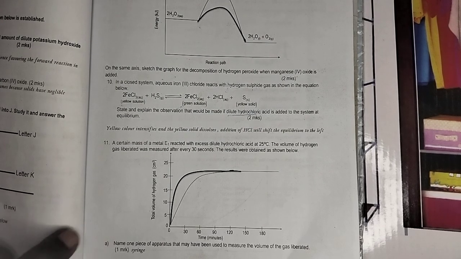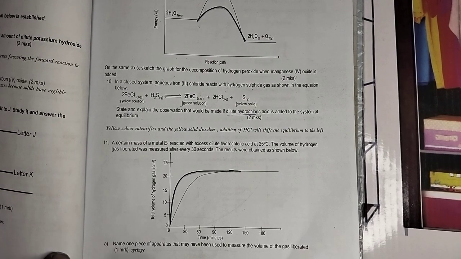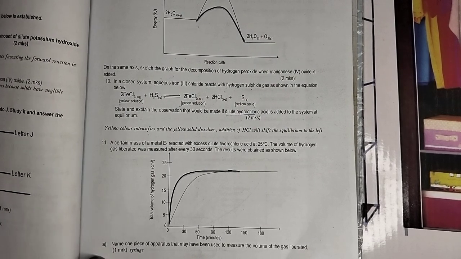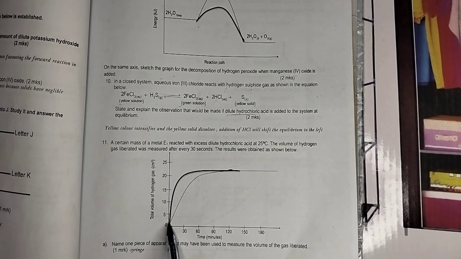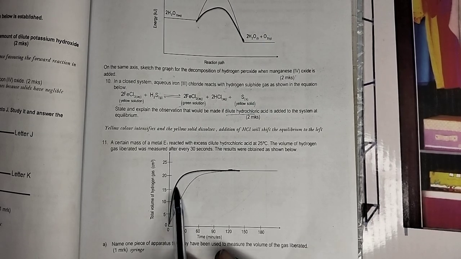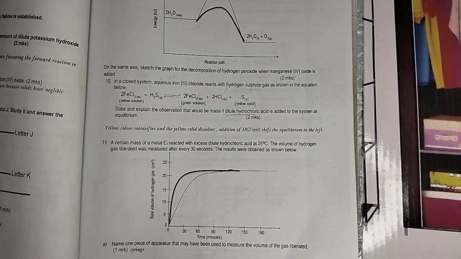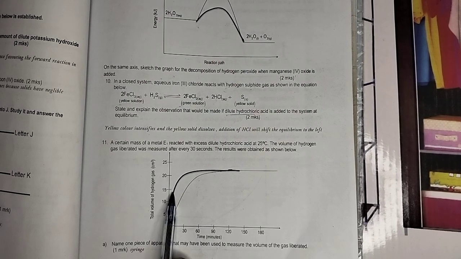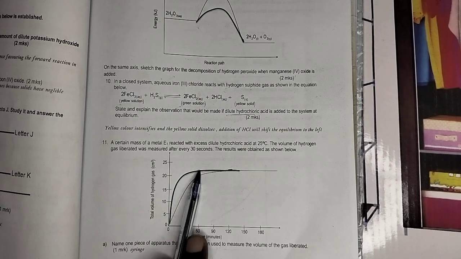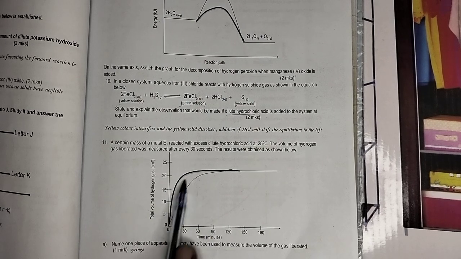If the experiment was repeated at a temperature of 35 degrees, this is the curve, so it is steeper. This is the curve obtained on the same axis, because an increase in temperature increases the rate of the reaction. So we should have the steeper graph, which looks like this one.